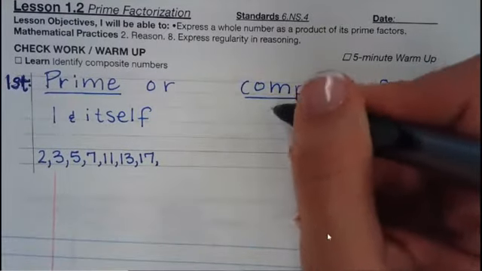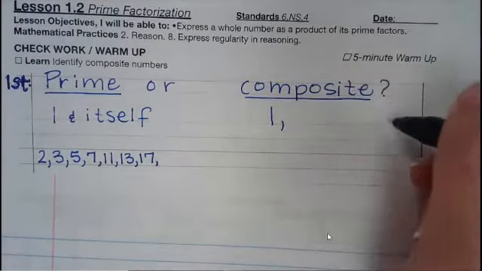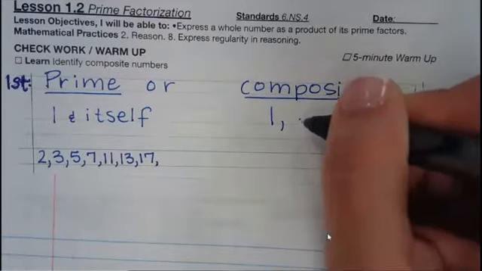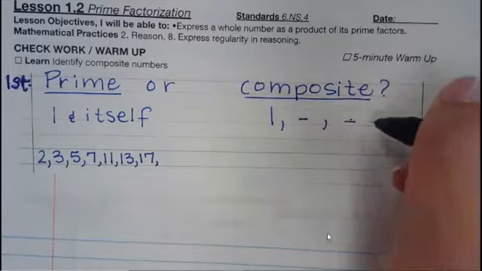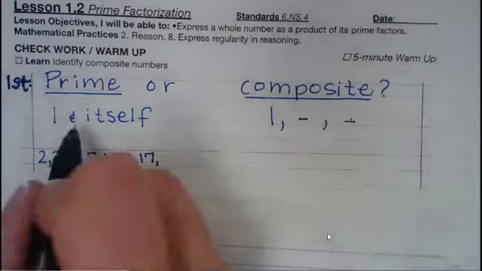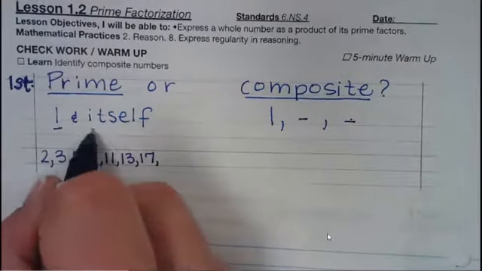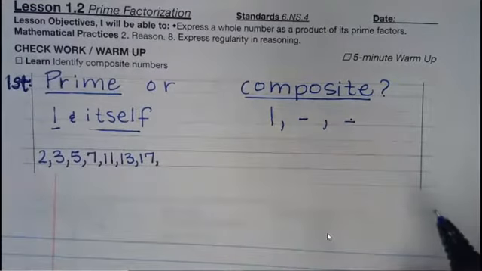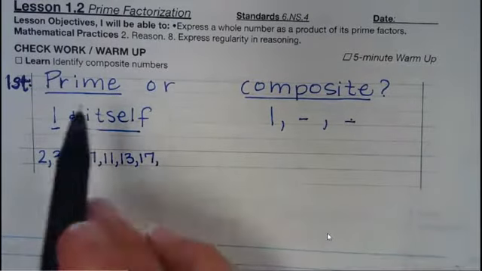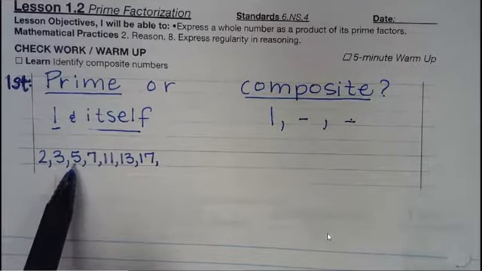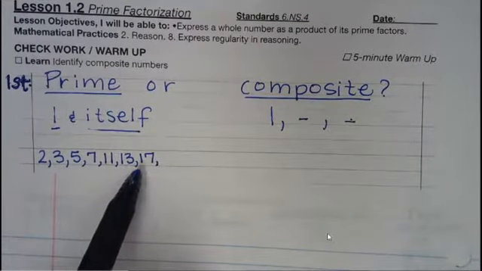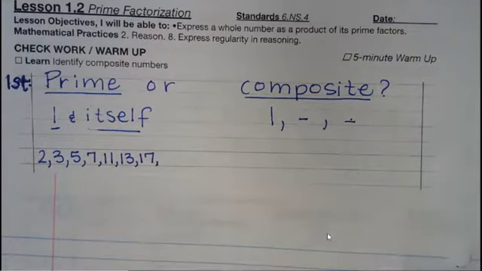So it would have more than just one and whatever other number. It could have 3 factors, it could have 4 factors, 5, 6, or 7, but it's going to have more than just the 1 and whatever number you're trying to find factors for. So some prime numbers, the very first ones are 2, 3, 5, 7, 11, 13, 17. They keep going on and on.